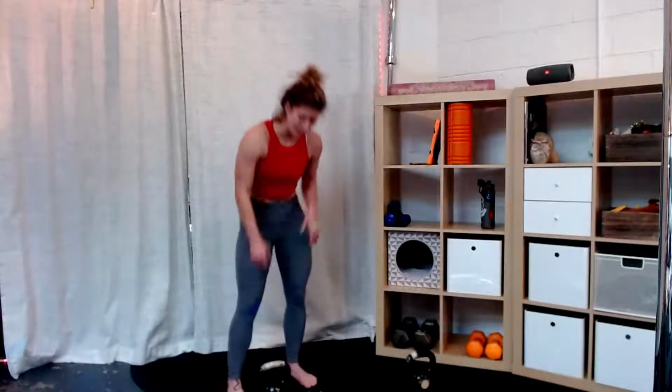So holding our kettlebell goblet style. Now remember, max power for you: if you get to 5 reps and you're gassed on these kettlebells, stop at 5 reps. Do not push through to 10. This is not endurance, this is power.